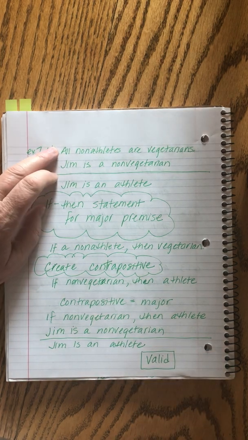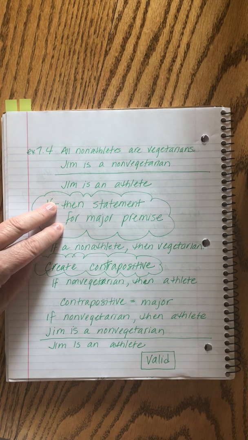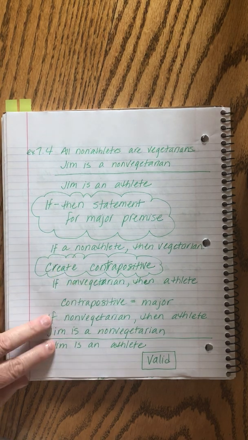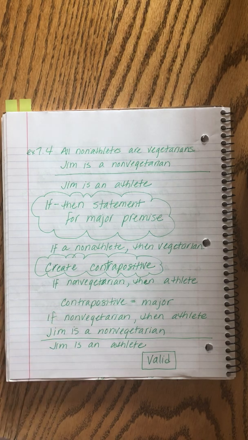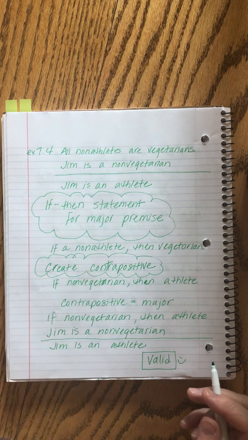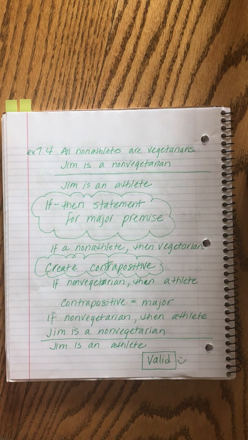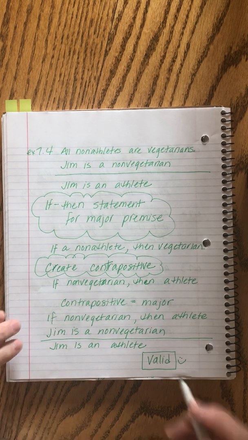So when our minor premise and major premise are stated in such a way that we get confused, sometimes it's helpful to write it as a contrapositive, which means first we change it into an if-then, then we flip it, then we compare it, and we are then able to conclude. These are the rules of logic that allow us to do this. Okay, so that's the contrapositive.